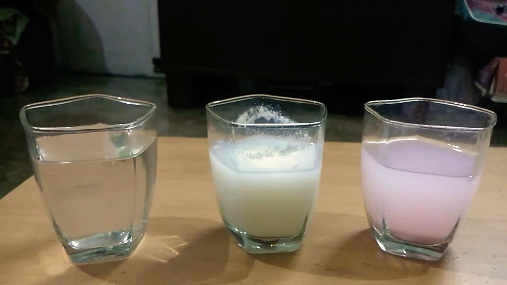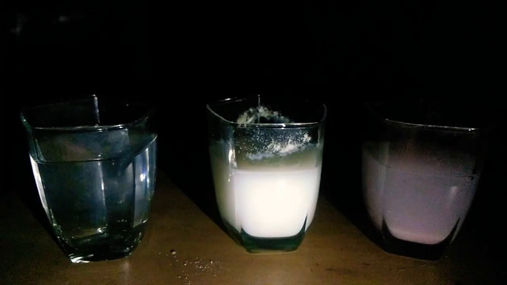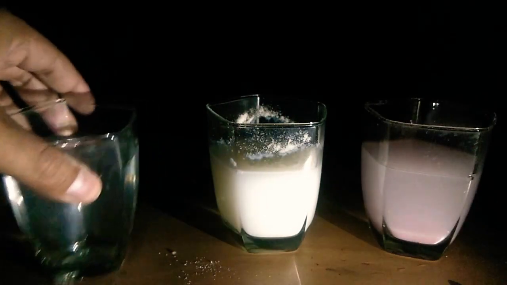So when light spreads, then you can see the path of light, and that is called scattering of light. Now I will show you whether light gets scattered by solution, colloid, or suspension. So I will switch off the light.